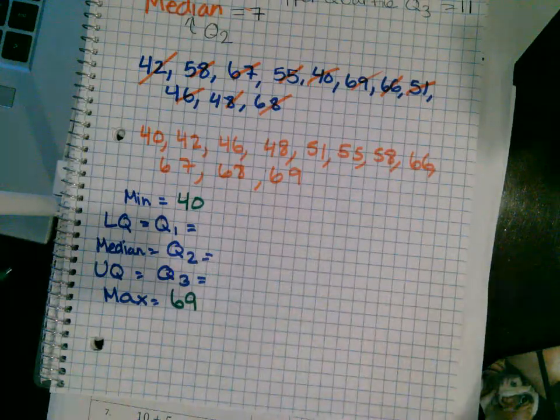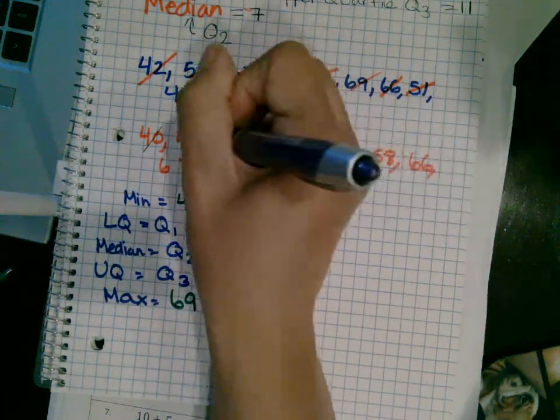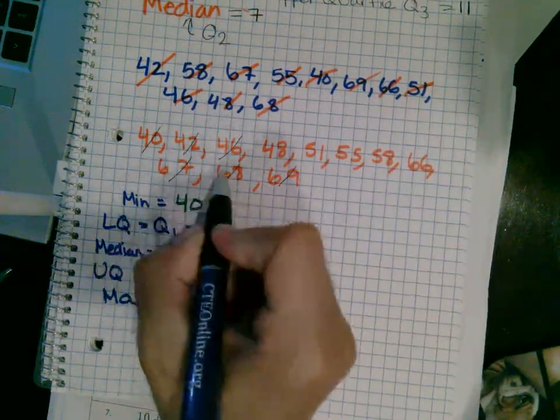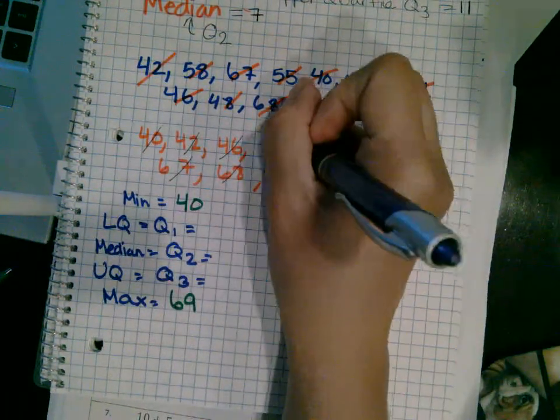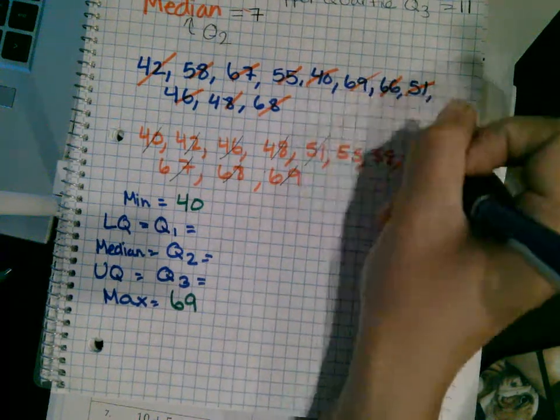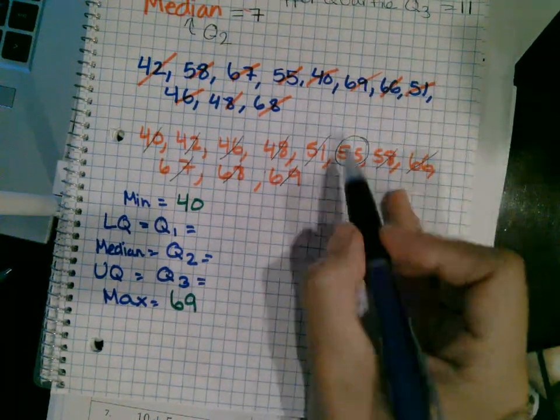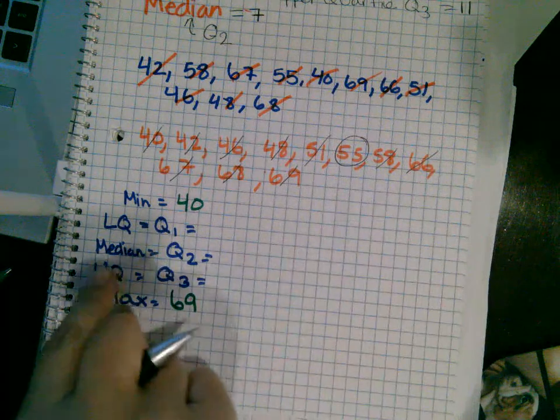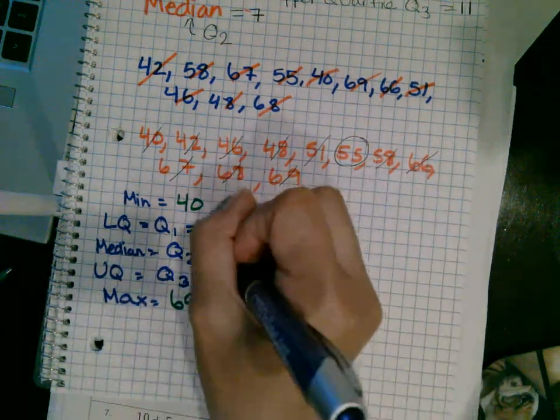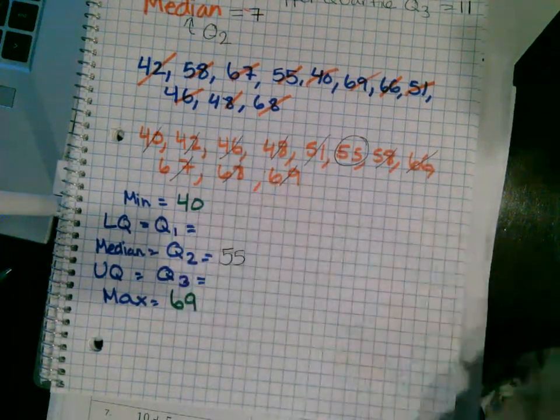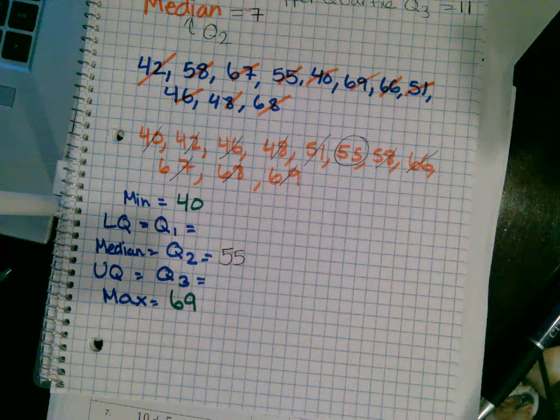So I'm going to use my pen. Big number, small, big, small, big, small. So I have 3 in the front crossed out, 3 in the back crossed out. Front, back, circle. So what's the number in the middle? 55. So that's called your median, your quartile 2. 55. So take a second. You can rewind what I just did. Please do so.